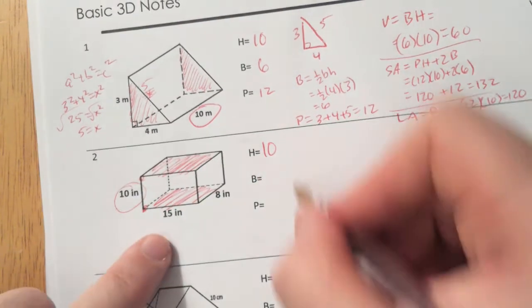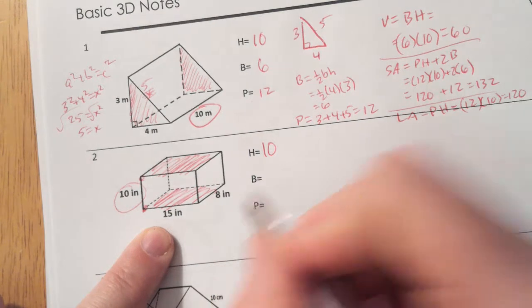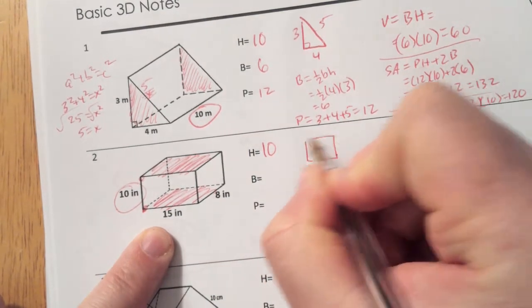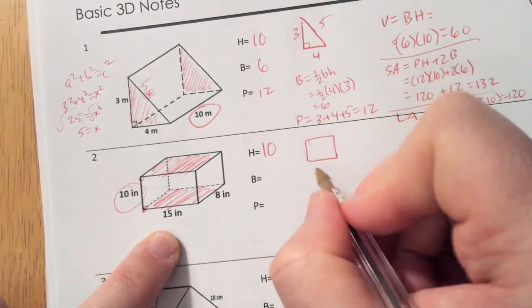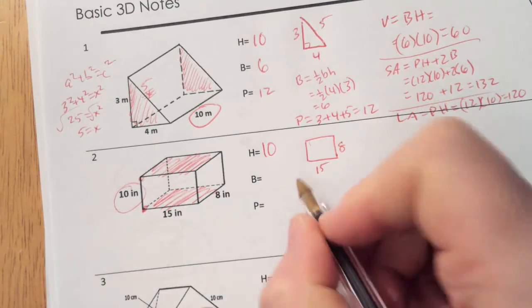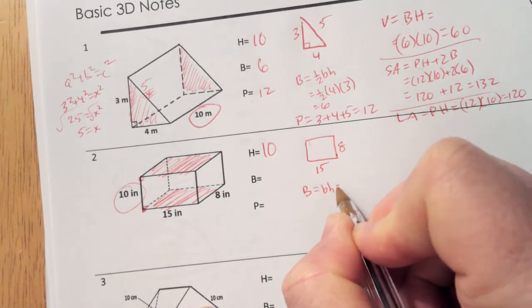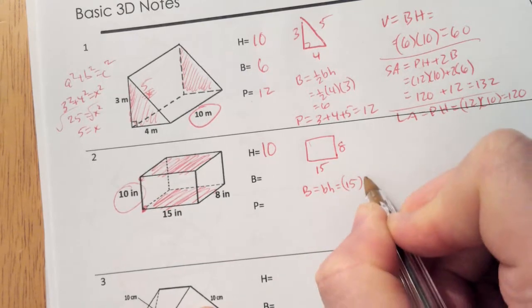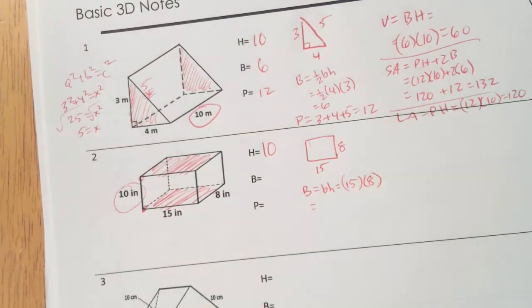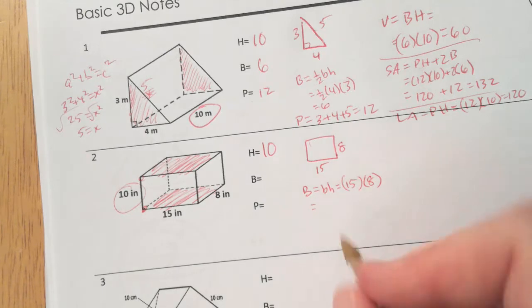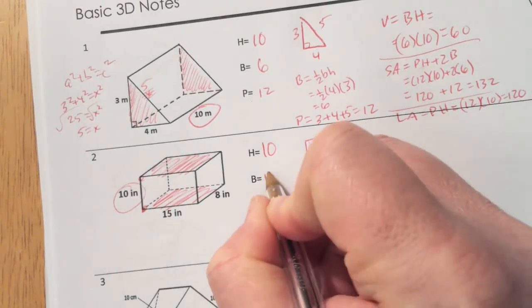Okay, now just focus on the base. What shape is the base? It's a rectangle. So I'm just going to draw that rectangle normal, and it's a 15 by 8. All right, so the base area is just base times height, which is 15 times 8. You put that in the calculator, you get 120.